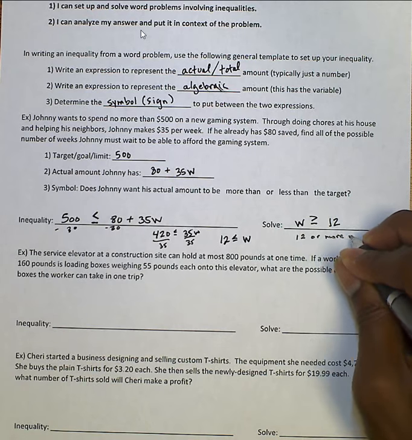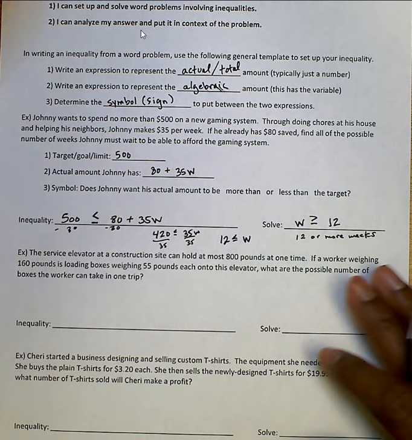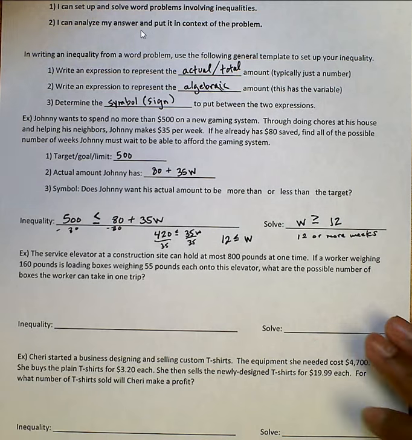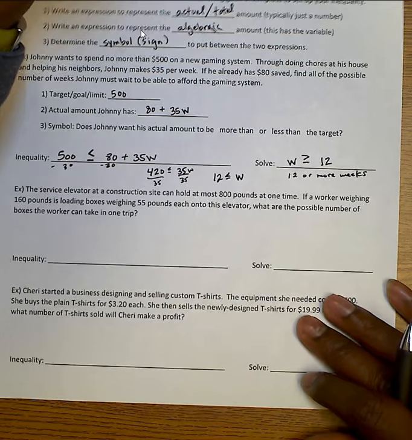I'm just writing that here so we can understand what's happening in the problem, and make sure that it makes sense. If you want to buy a $500 gaming system on $35 a week, you're going to have to work some time. So 12 weeks makes sense for us in this problem.